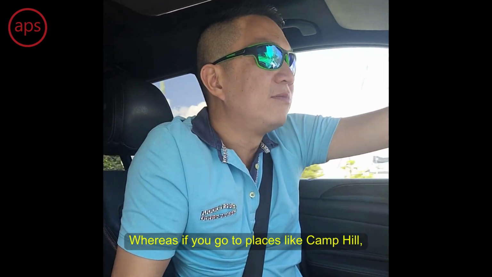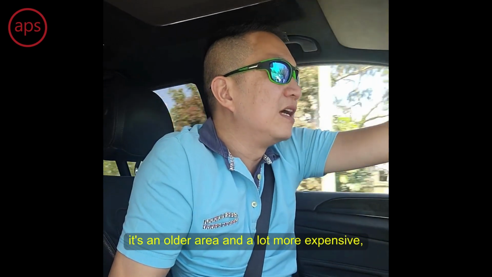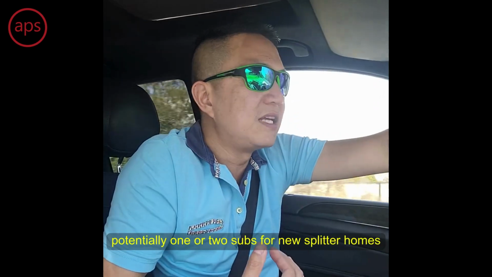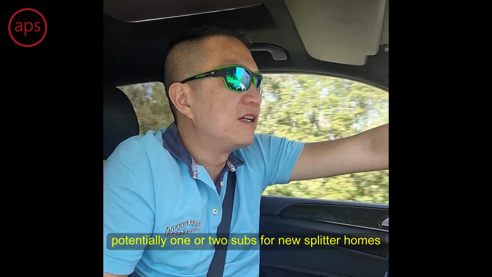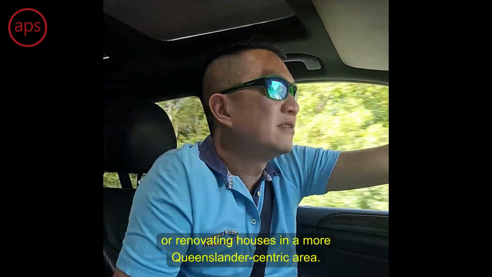Whereas if you go to places like Camp Hill, which is probably 10-15 minutes away, closer to town, it's an older area and a lot more expensive, but you're knocking down houses, potentially one to two subdivisions for new split homes, or renovating houses in a more Queenslander-centric area.